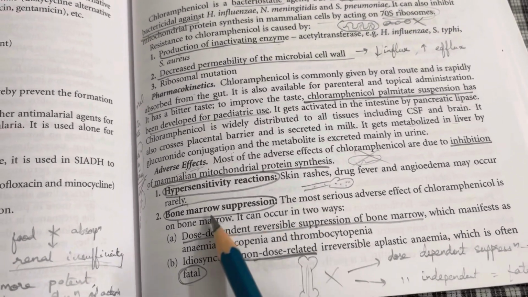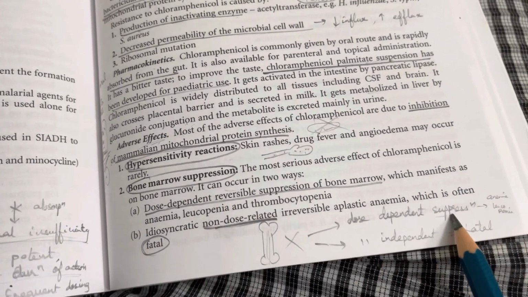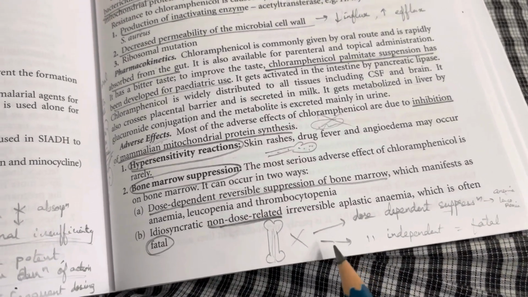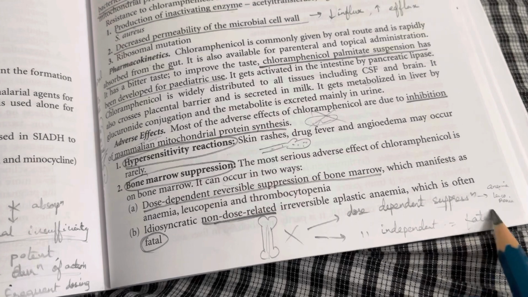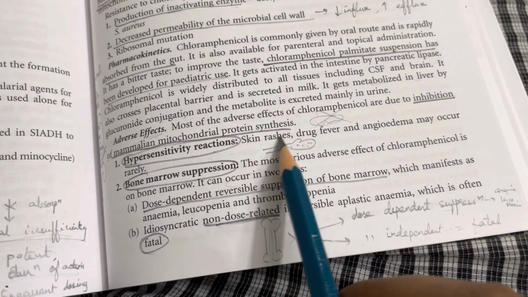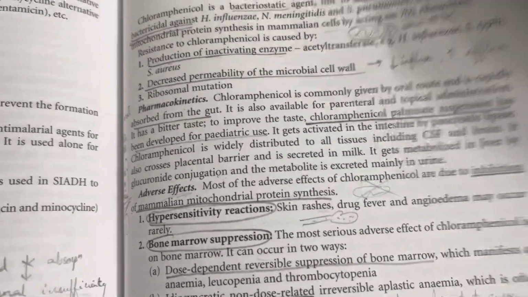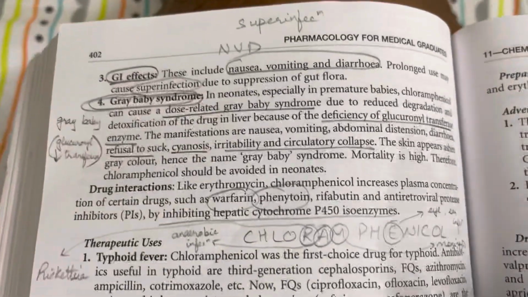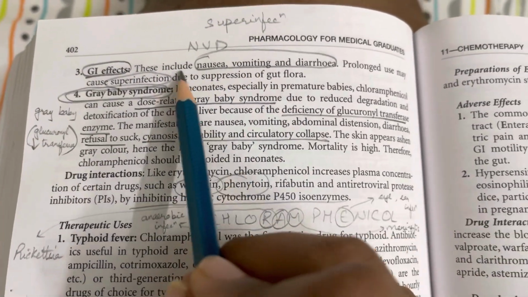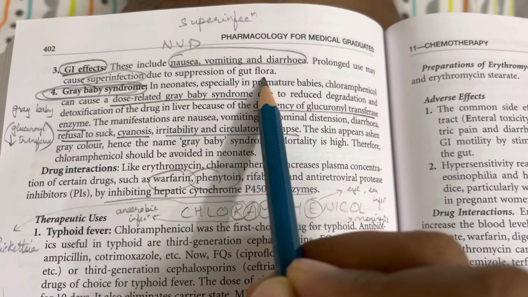So first, bone marrow suppression. Obviously, it is both dose-dependent suppression, which causes anemia, leukopenia, etc., and then dose-independent, which is more fatal. Hypersensitivity reactions may include skin rashes, drug fever, as with all other antibiotics. GI effects are nausea, vomiting, and diarrhea. It can also cause superinfection by disrupting the gut flora.